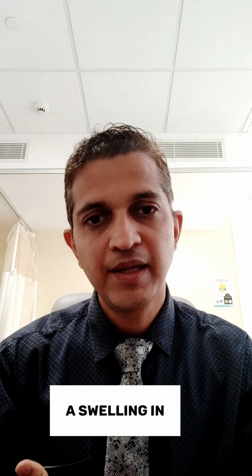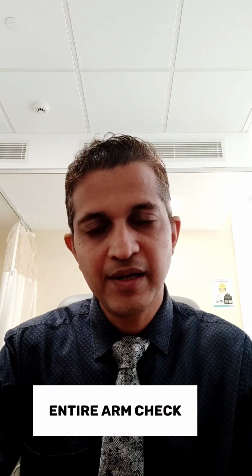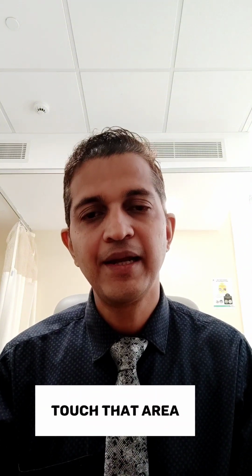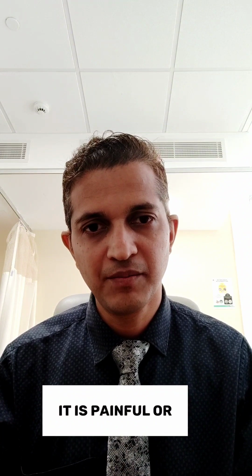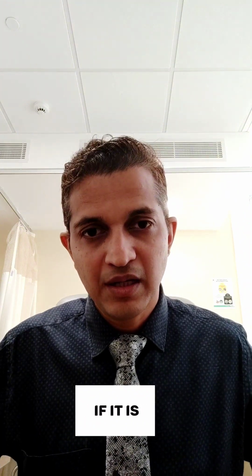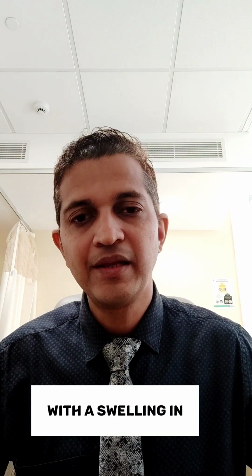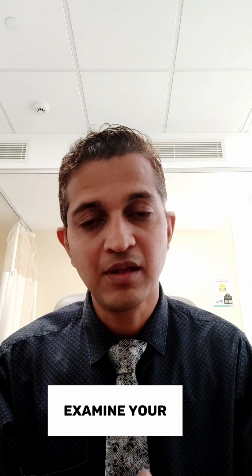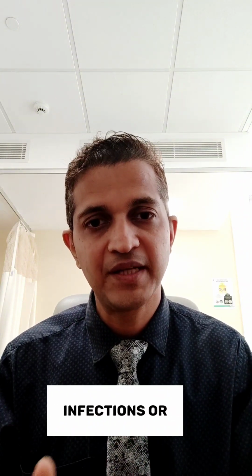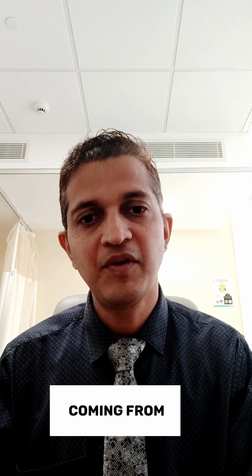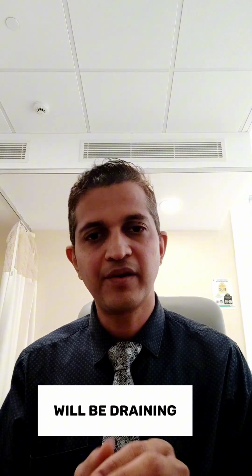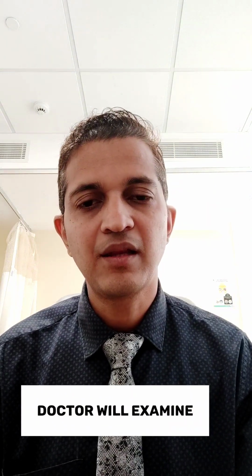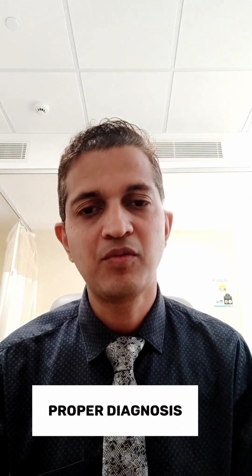If you are having swelling in the armpit, you can expect the doctor to check your entire arm and your chest area, then touch that area to see if any specific swelling is there and whether it is painful or not. If you present with a swelling in the groin area, the doctor will check that area. He will examine your legs and your private parts also, to see if the infection or swelling is coming from there, as the lymph nodes drain your private parts and the lower limb. So accordingly the doctor will examine that particular area to come to a proper diagnosis.